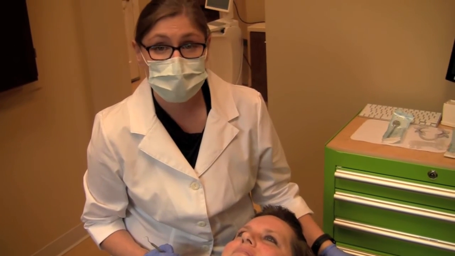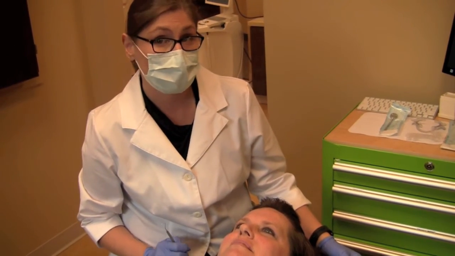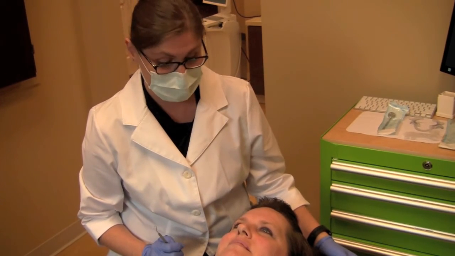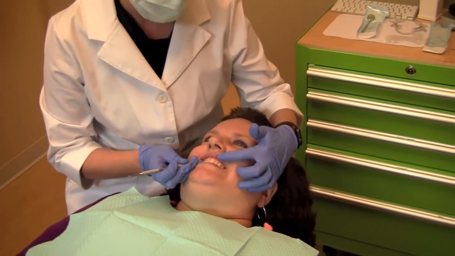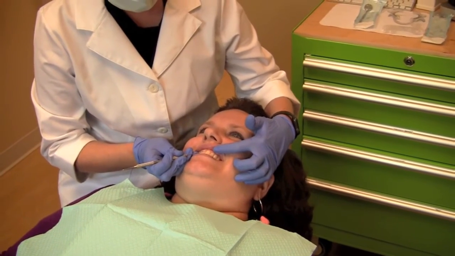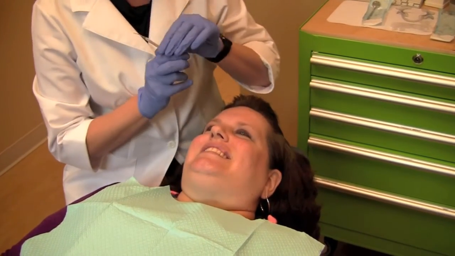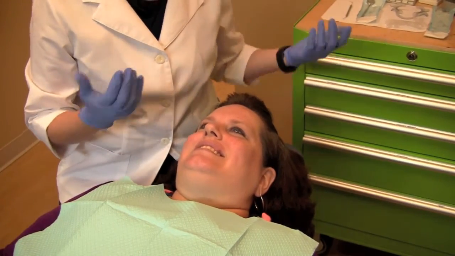So the final 2 pieces of information that we need from our patient so that Max can do his job is, first, we're going to need to measure the width of the central incisor, which in Vanessa's case is 9 millimeters. And then we need to find the first point of contact.